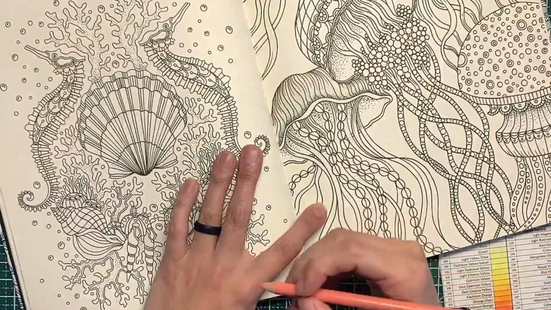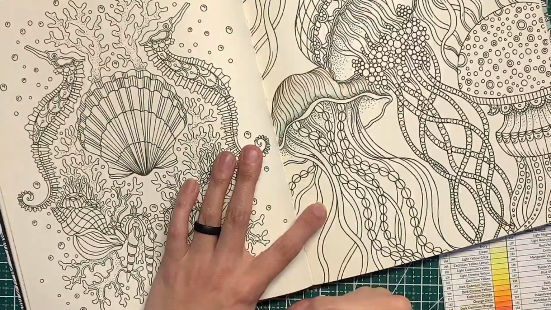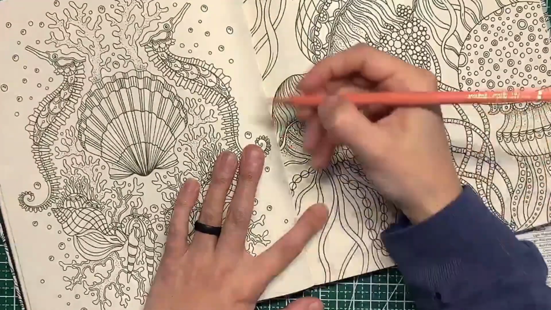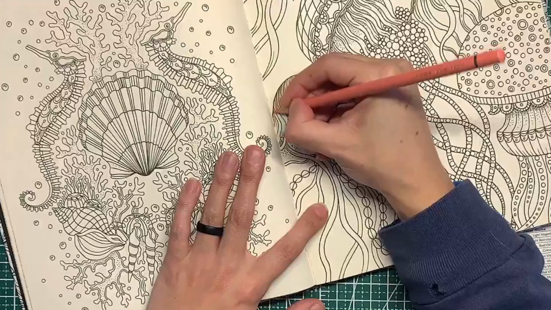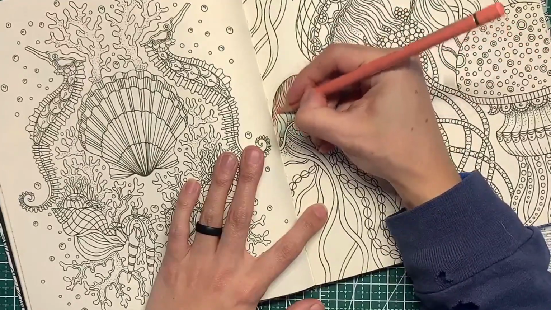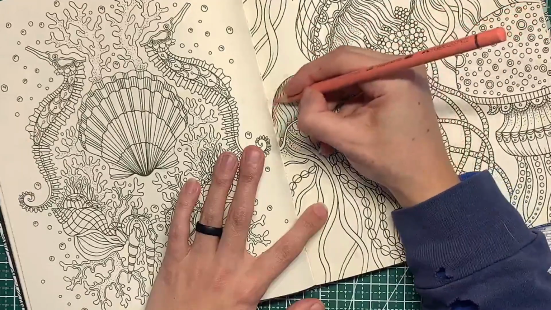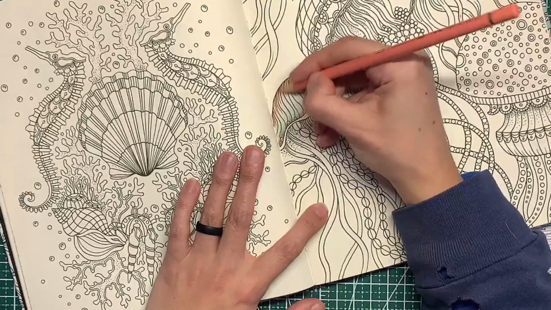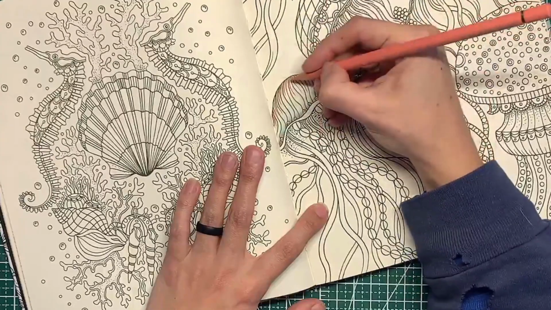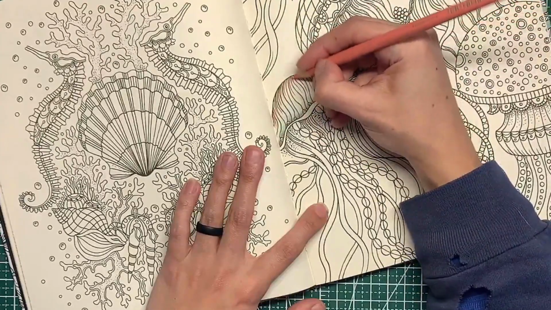And then I'm going to take my coral and just start blocking in. I'm still going in here with a light hand at the top here. And I am working fairly quickly.